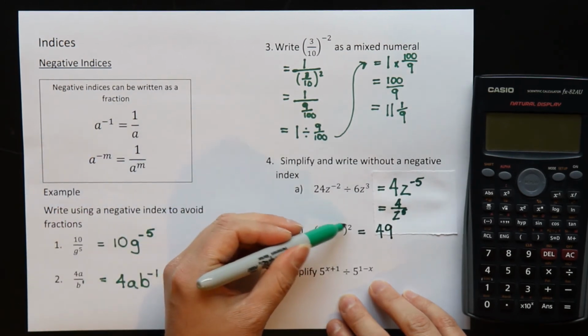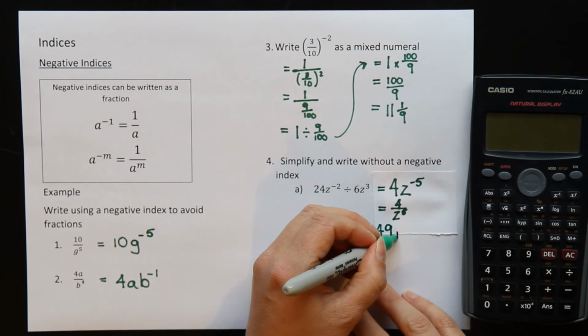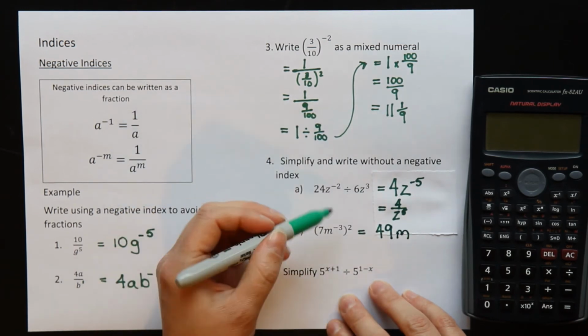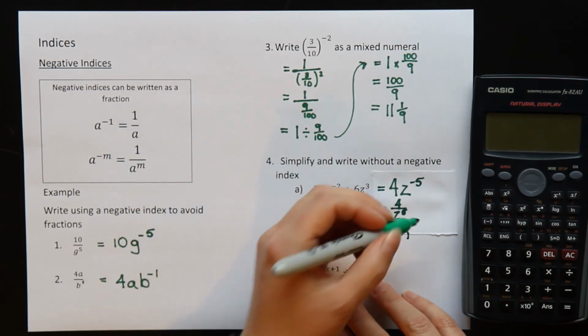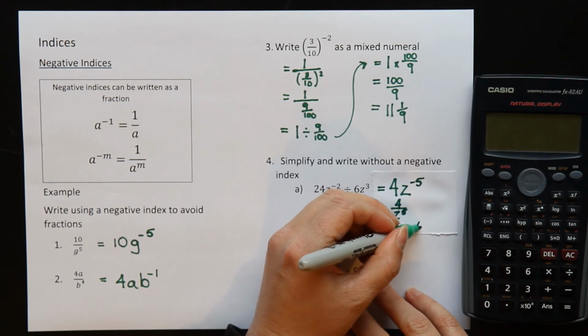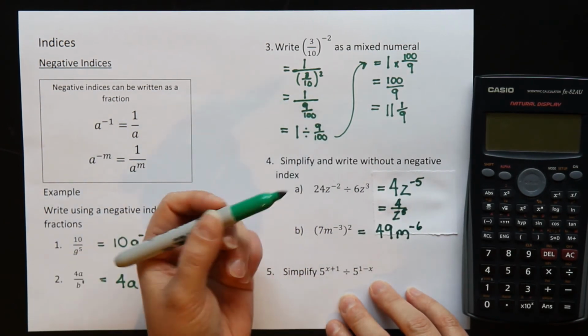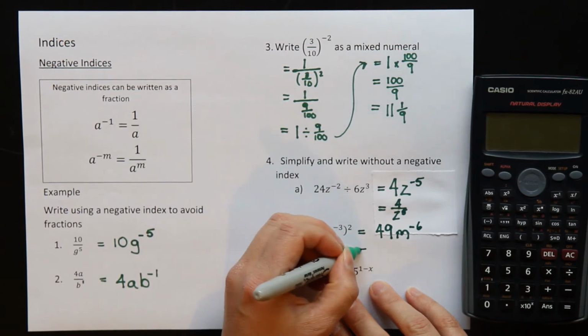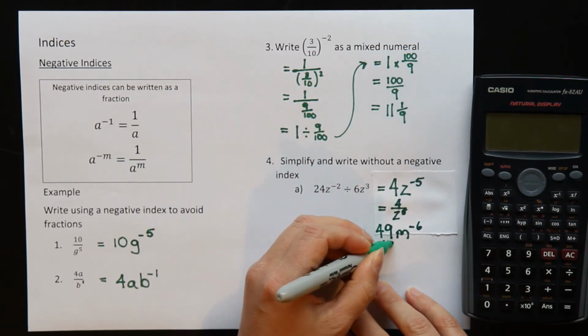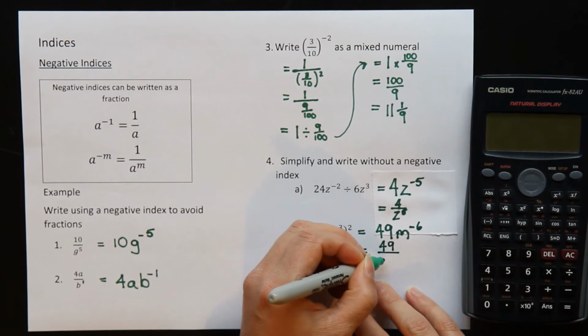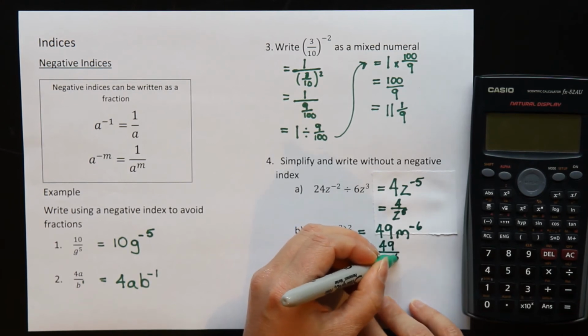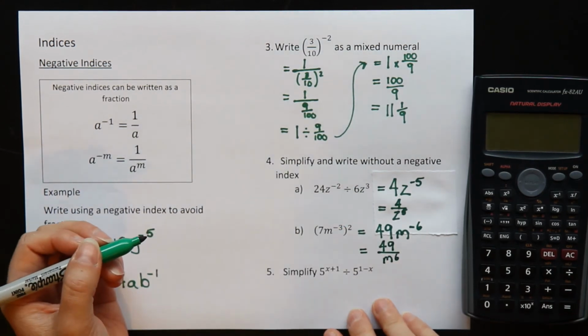Then we need to multiply the powers. So m is the base. Minus 3 times 2 is minus 6. Okay, then we want to write it without the negative index, so 49 will go on the top, and the m to the power of a positive 6 will go on the bottom.